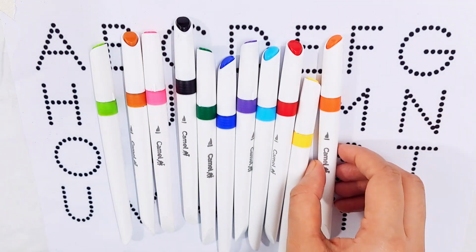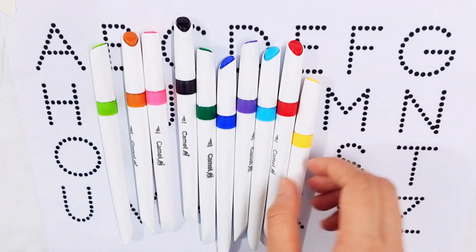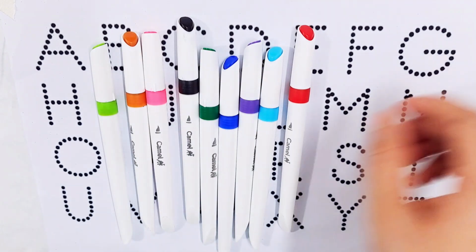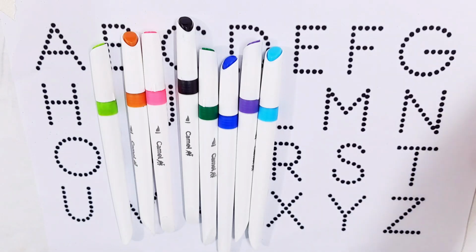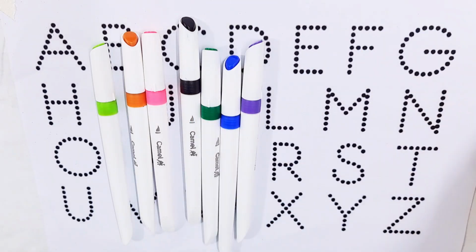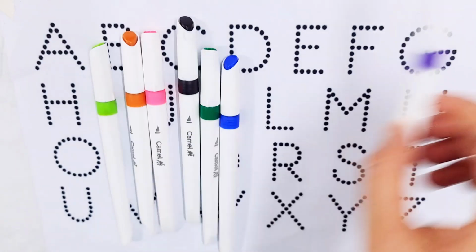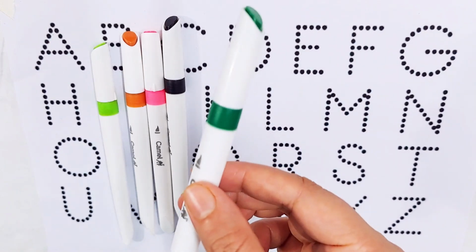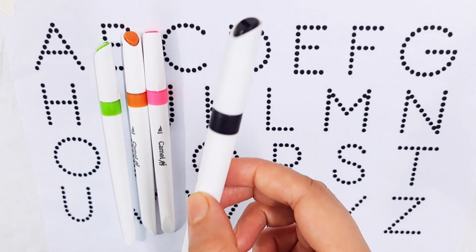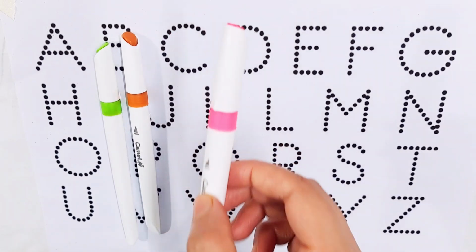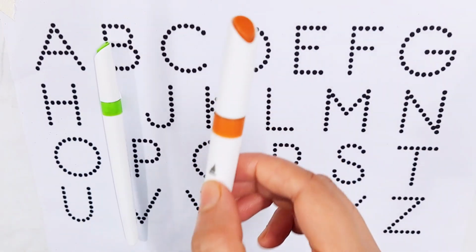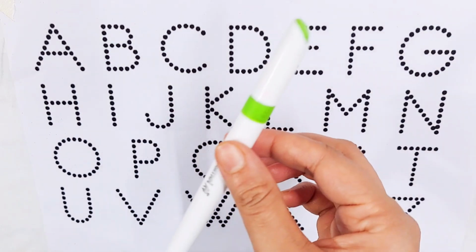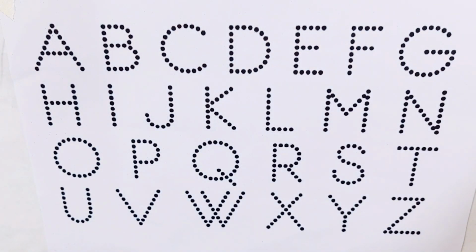Purple color, orange color, yellow color, red color, sky blue color, violet color, dark blue color, dark green color, black color, pink color, brown color, light green color.